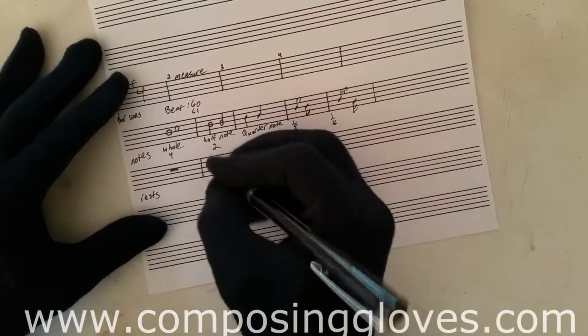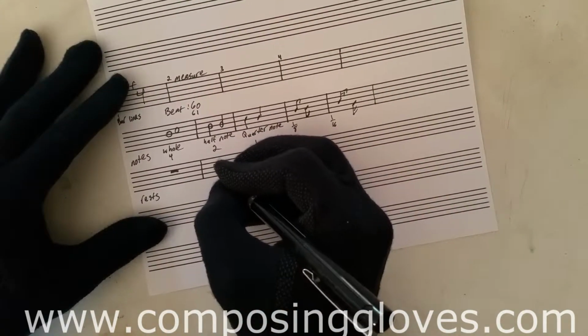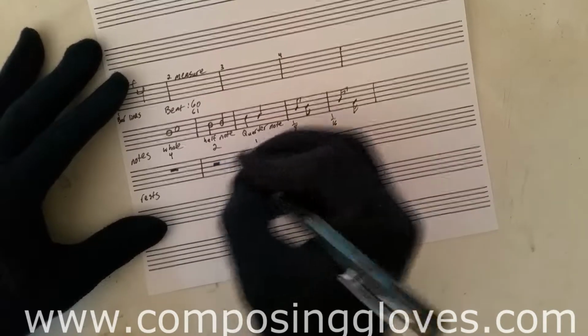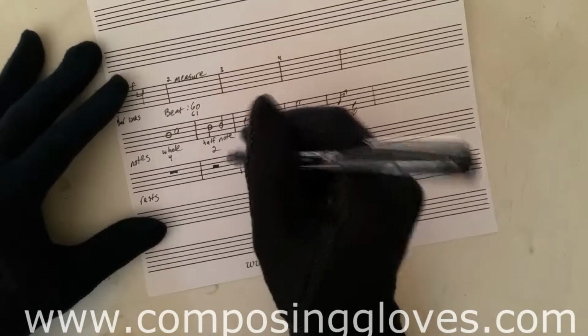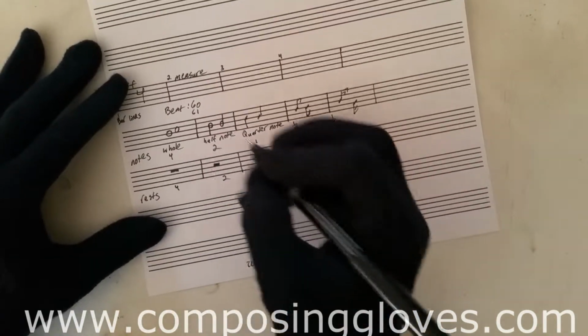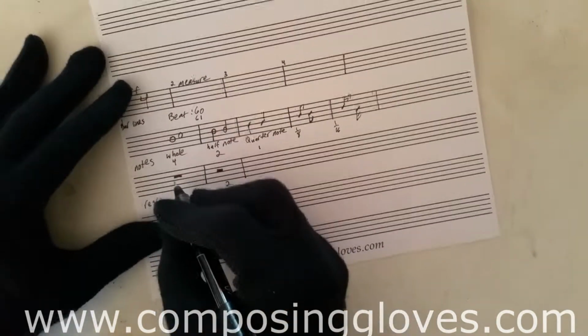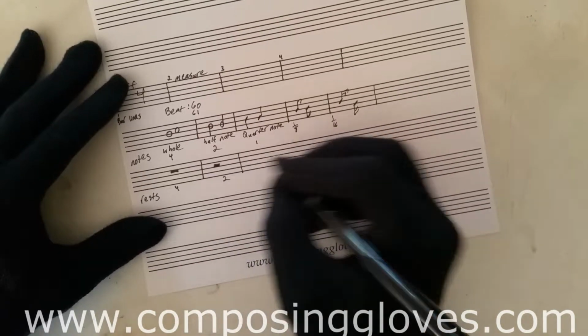So that's our whole note. Here's our half note. It looks like that. And it takes 2 of those. It's equivalent. This is worth 2 beats. This is worth 4 beats. This is worth 2 beats. These are our half rest. This is our whole rest. And here is our quarter rest.